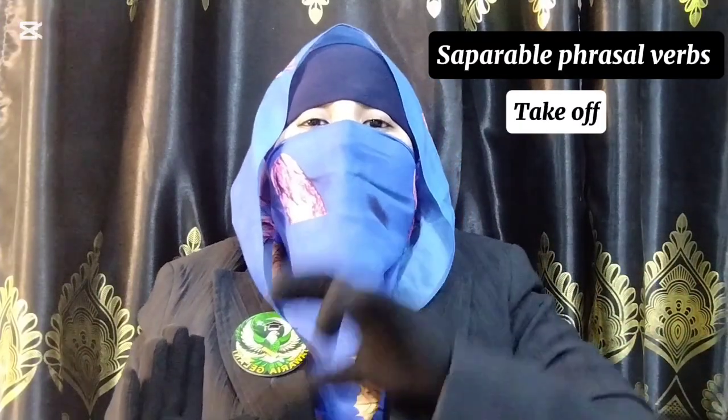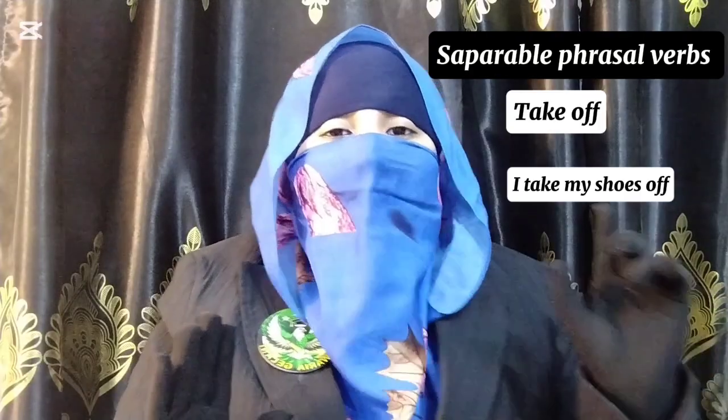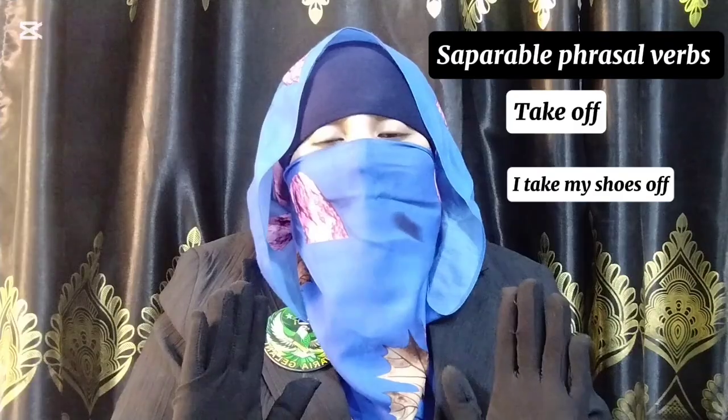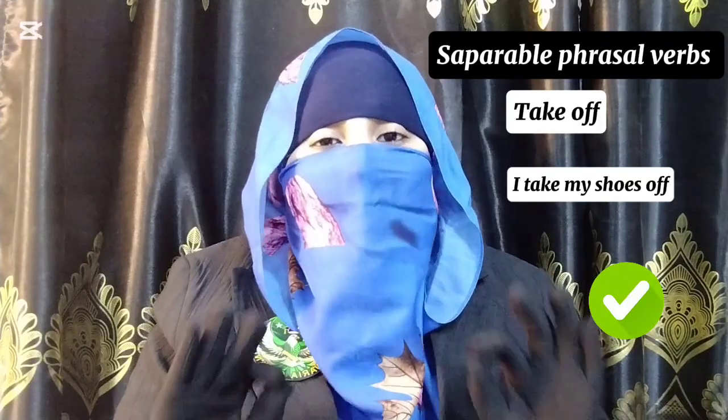For example, I take my shoes off. My shoes is the object. We put it in the middle of the phrasal verb. The sentence is also correct in this way.